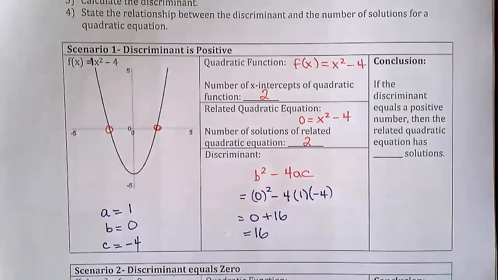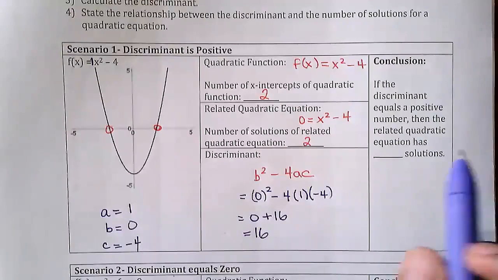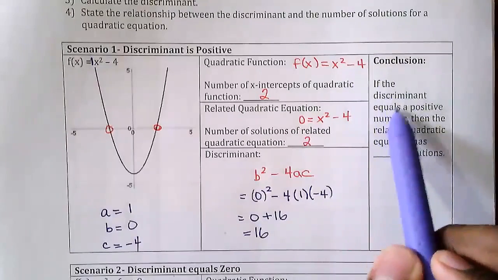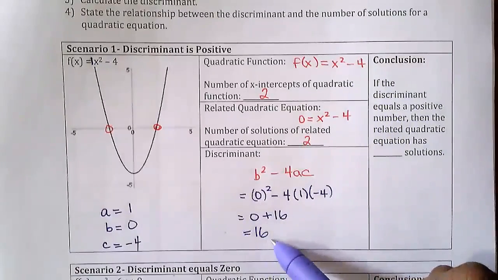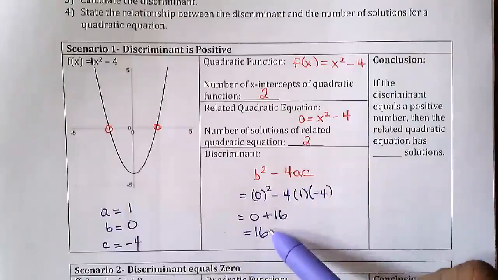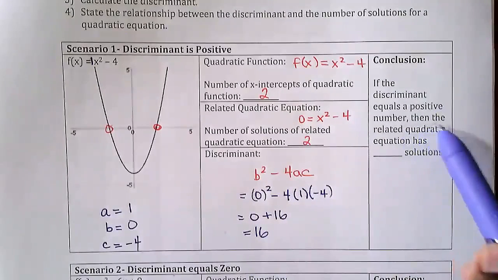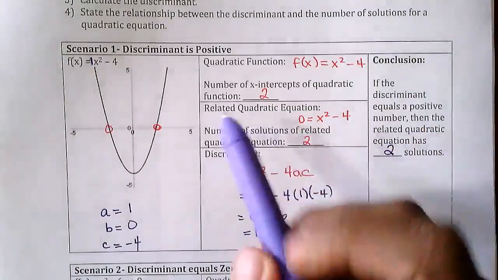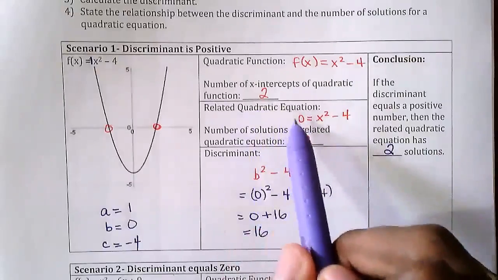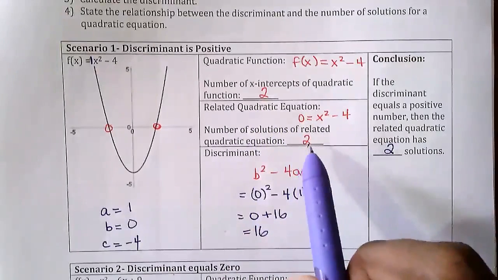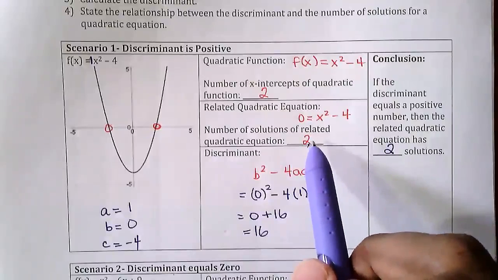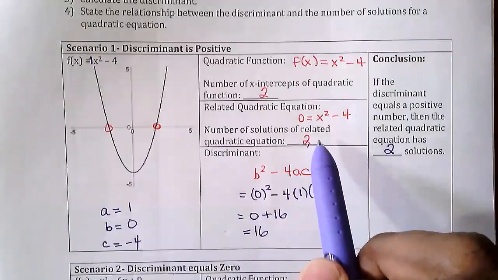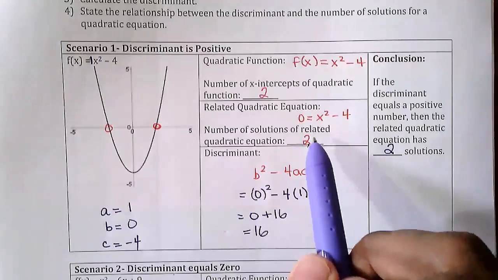So there isn't really a pattern that you can see, but we can form this conclusion. If we saw multiple examples, you might see the pattern. So if the discriminant equals a positive number, which is what it equals here, so b squared minus 4ac gave us positive 16, a positive number, then the related quadratic equation has two solutions. So we saw that this function had two x-intercepts. Its related quadratic equation had two solutions. Wow, my brain is not working.